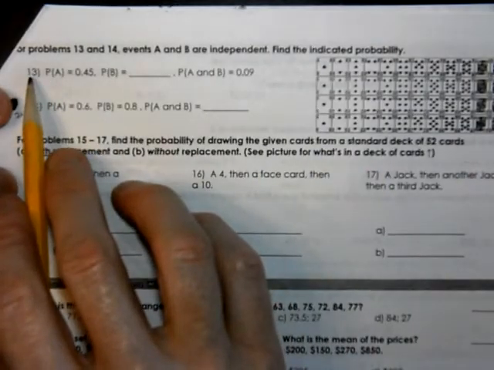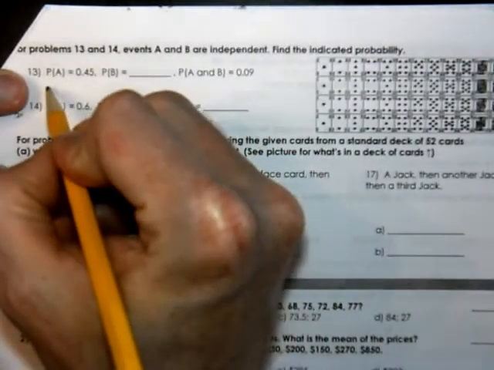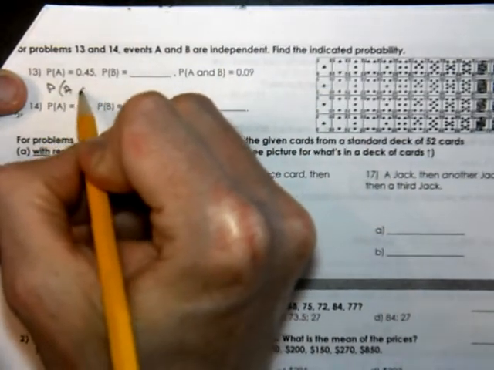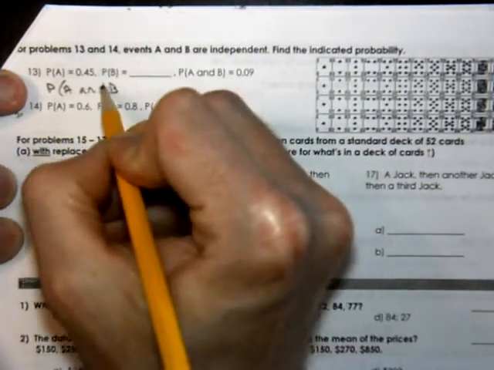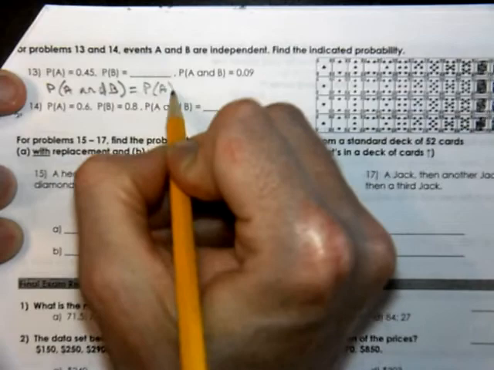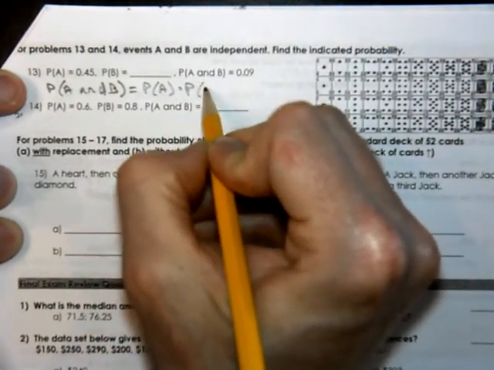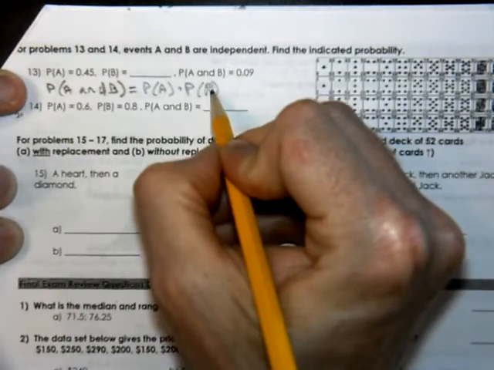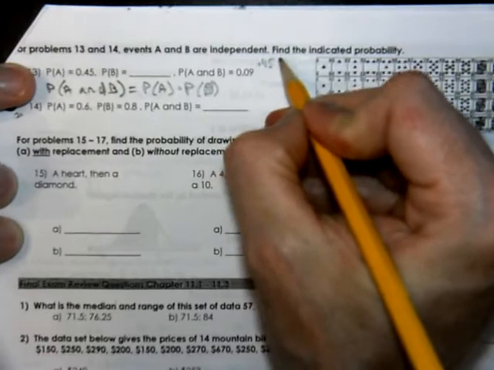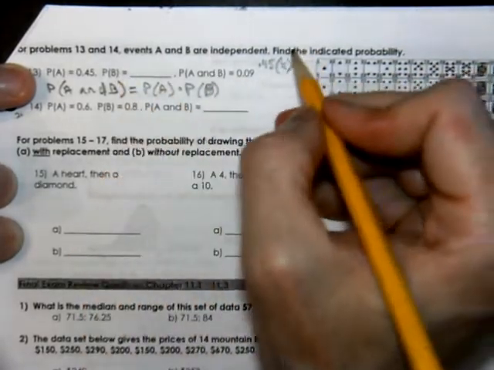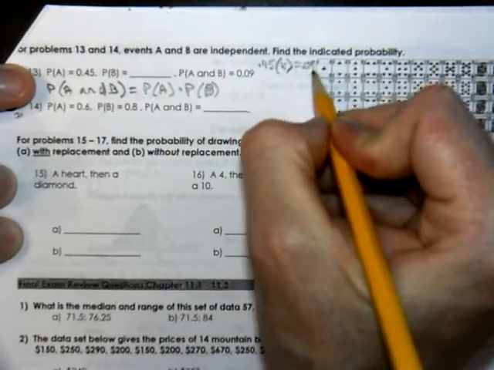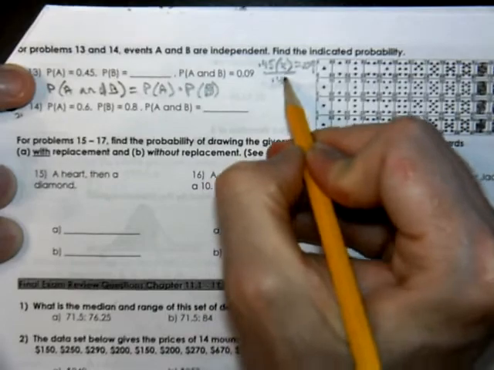On the next page, for number 13, we have two events that are independent. So the probability of A and B. For and, you're going to multiply. So in this case, we're going to say 0.45 times our unknown, and that equals our and. So we're going to divide by 0.45.